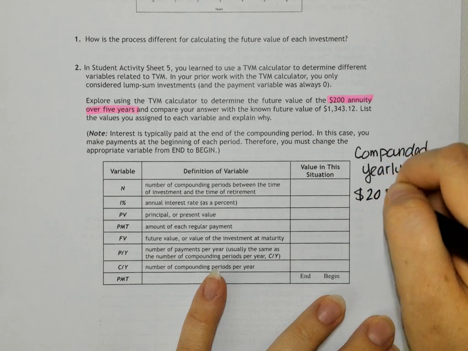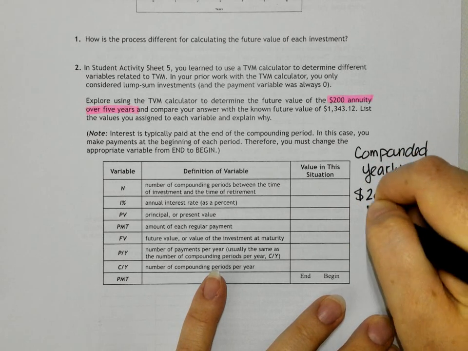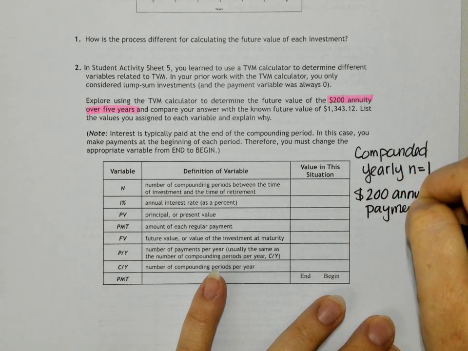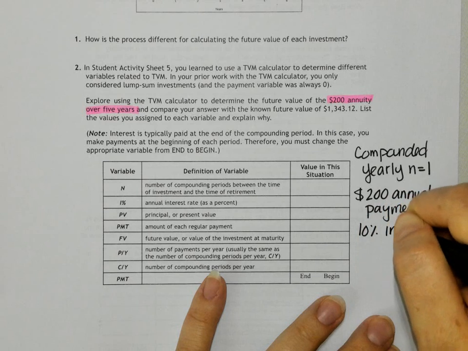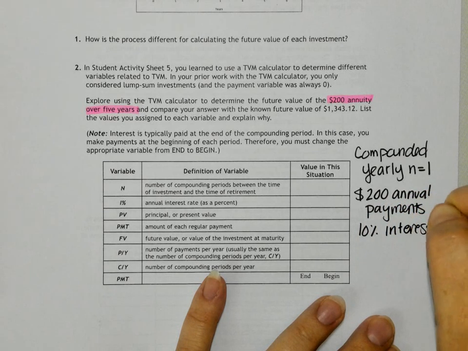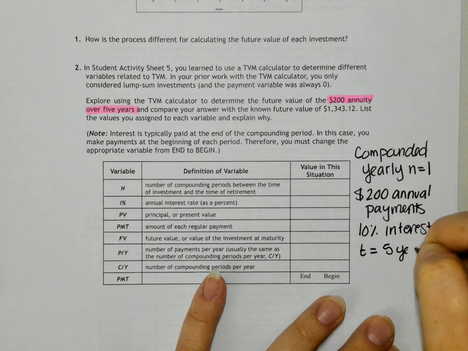Okay, we are making $200 annual payments. It's at a 10% interest rate, and it's for 5 years.